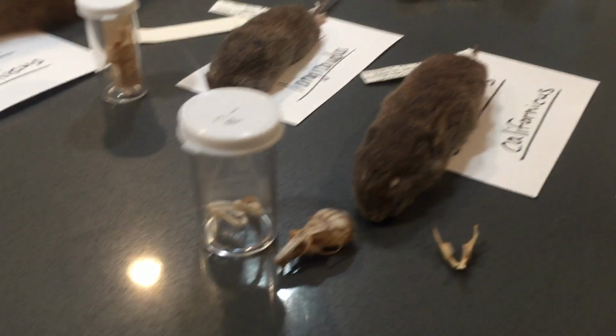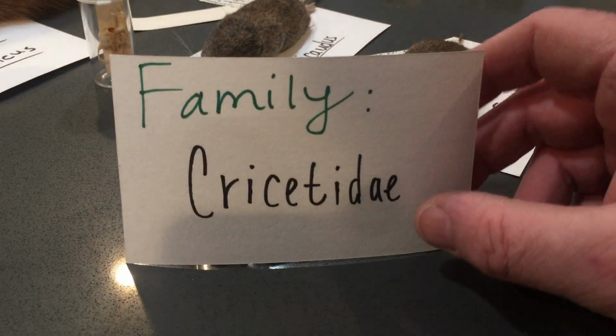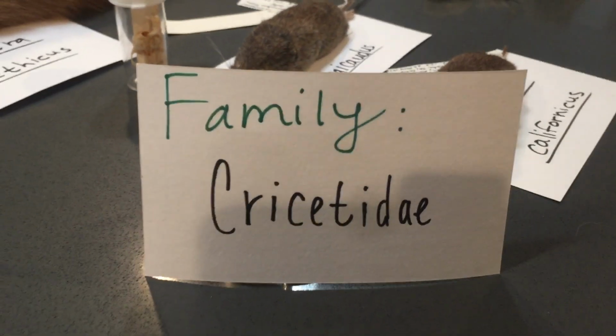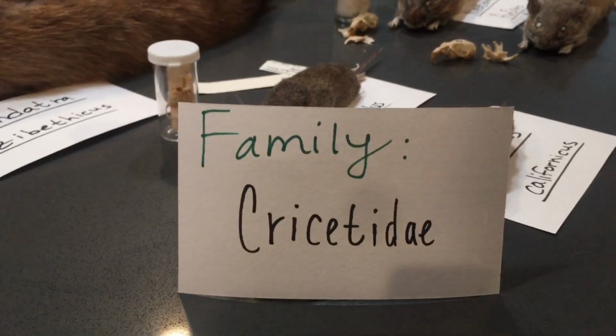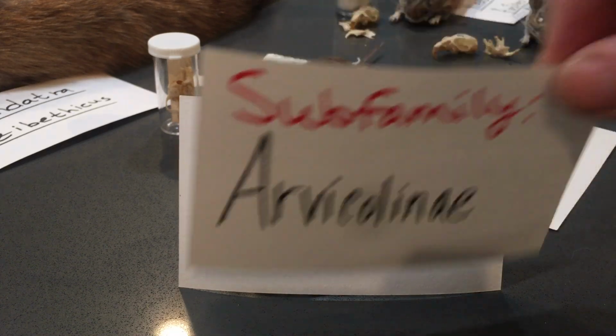Okay, that's the Muridae. The next group we're going to look at is the family Cricetidae. And the Cricetids are a very, very speciose family, and there are a number of subfamilies involved. In this lab, we're just going to look at two subfamilies, and they're indicated in your handout. The first of which is the Arvicolinae.